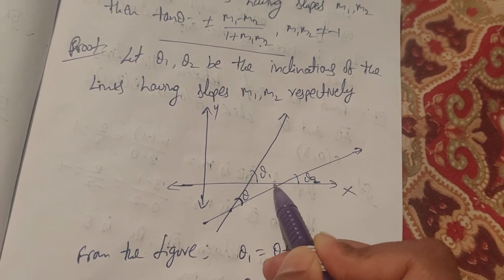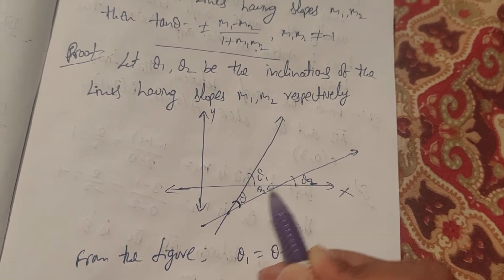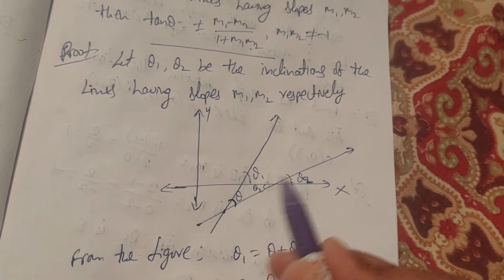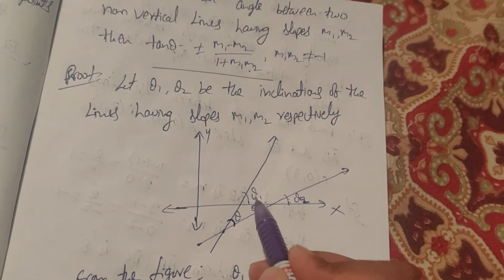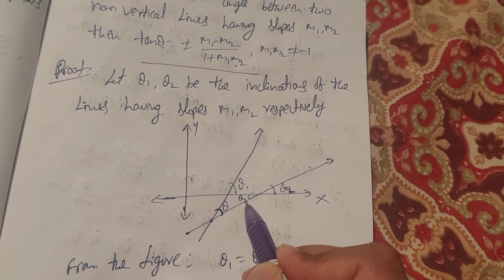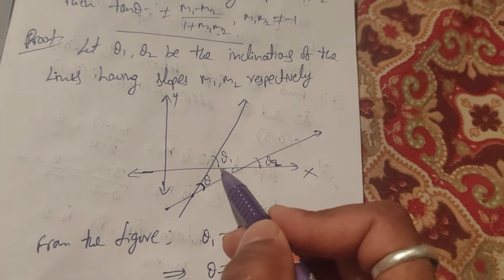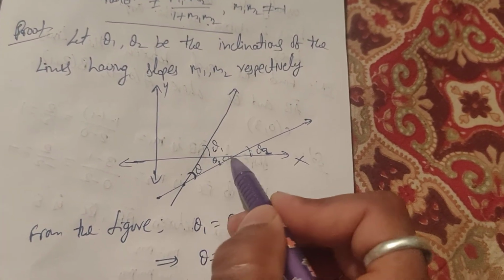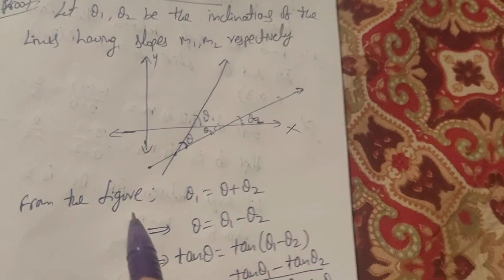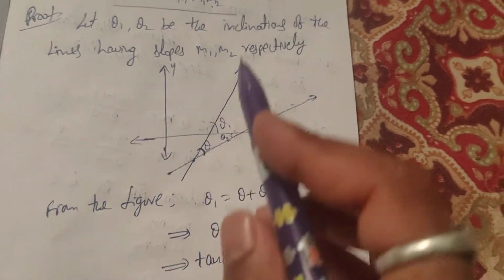So these two are intersecting lines, so theta 2 is equal here also, this is also theta 2, because of vertical opposite angles. Now this theta 1 is nothing but the exterior angle, and theta and theta 2 are the opposite interior angles. So this is the triangle. So theta 1 you can say is theta plus theta 2 according to this figure.